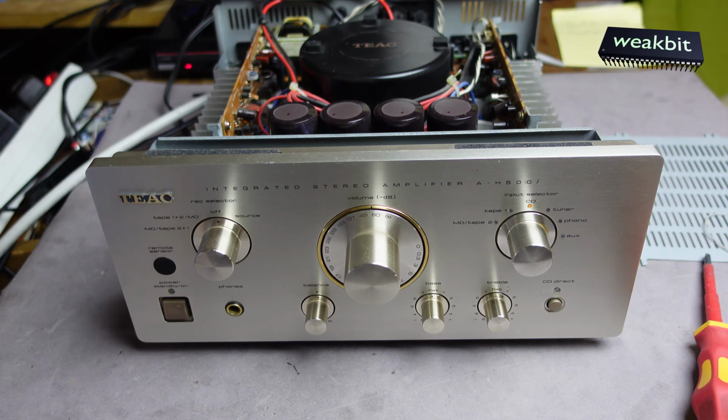I like it. If I had money, I would like to buy one. It was near impossible to find this failure. But it was a cold soldering joint, or more cold soldering joints, on the right channel.